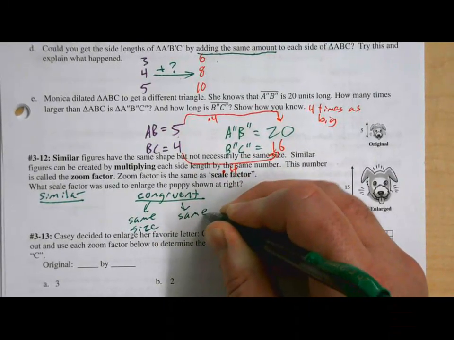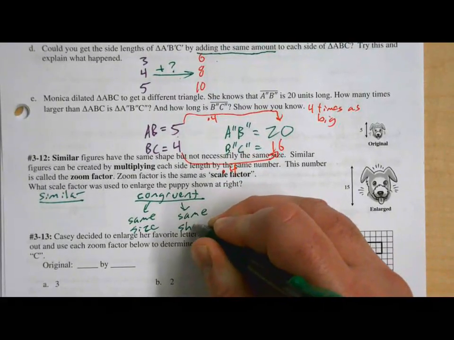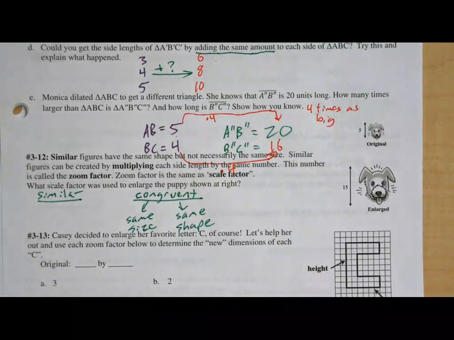And when you say angles, you're right. Angles would correspond to shape. If something has the same angles, then it's going to be the same shape as something else. So same size and same shape.